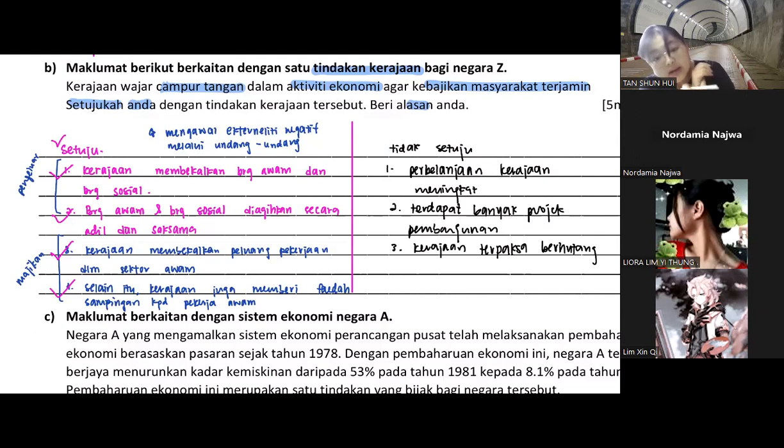Okay, can. Why? Because they do a lot of projects, they have to spend a lot of money. All right. Other than that, you can also say what? Oh, because government always helps us. Campur tangan. So it will make what? Some of the people, they were lazy to work. So masyarakat malas bekerja.